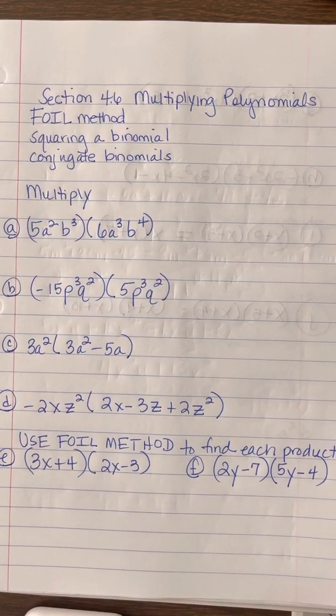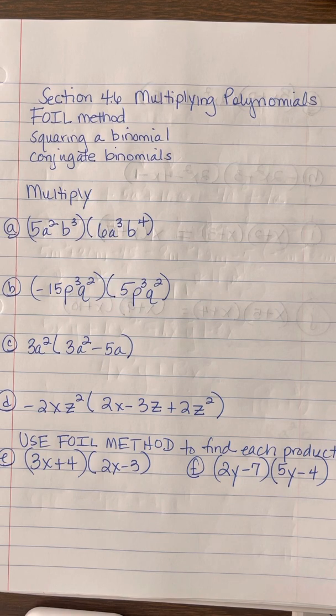Thomas, and today we are going to start on section 4.6, multiplying polynomials. We're going to use the FOIL method, first, outer, inner, last. I'll show you a quick method, squaring a binomial, and we're going to conjugate binomials as well. So let's get started. All right, the first set of directions just say to multiply. So we've been doing this in sections 4.1, 4.2, 4.3, 4.4, and 4.5.